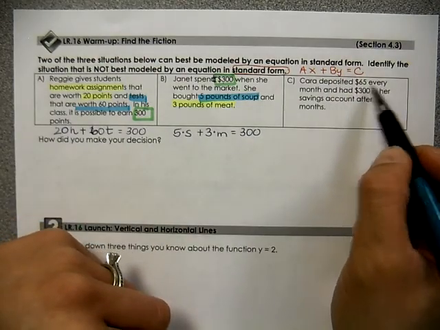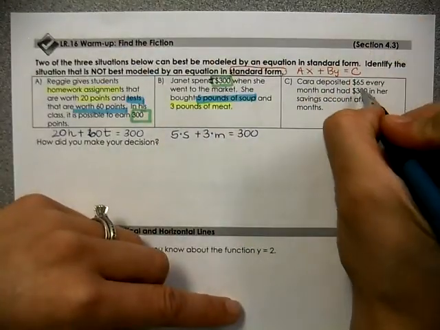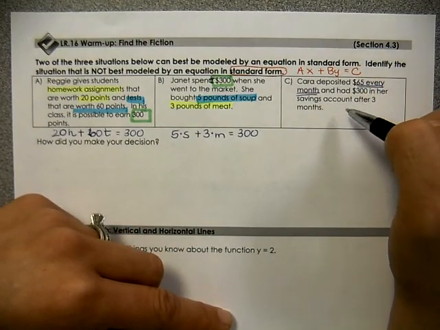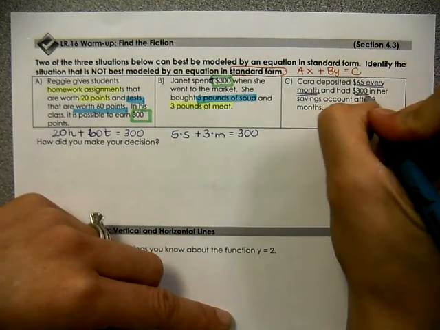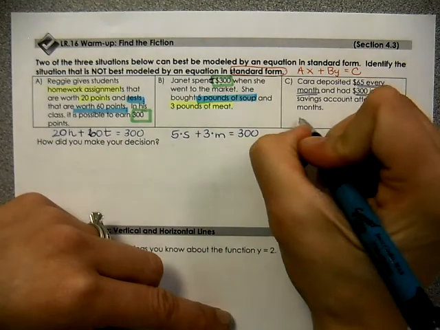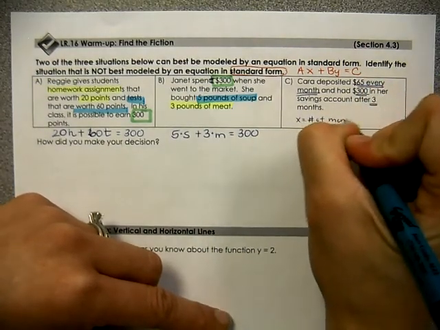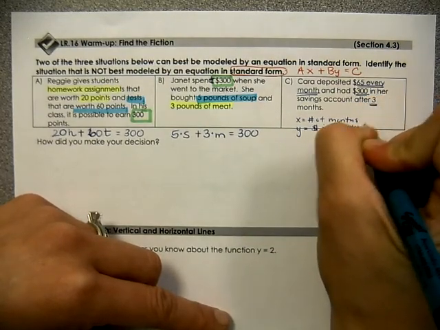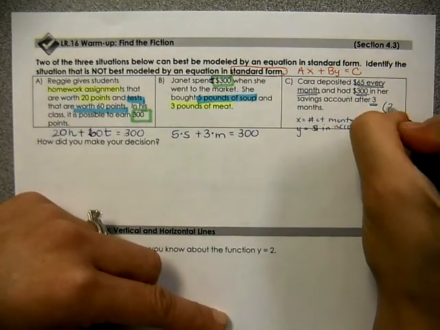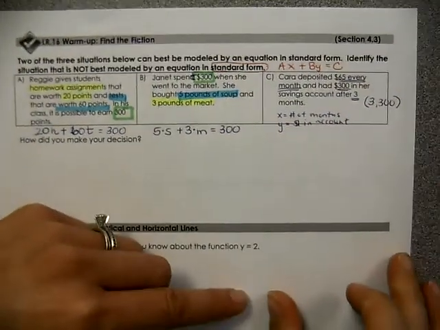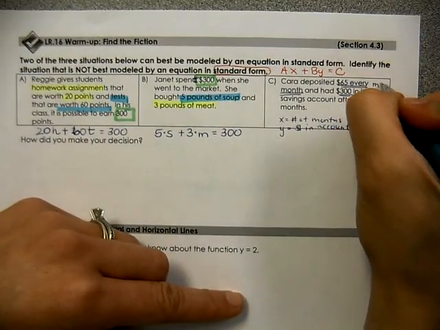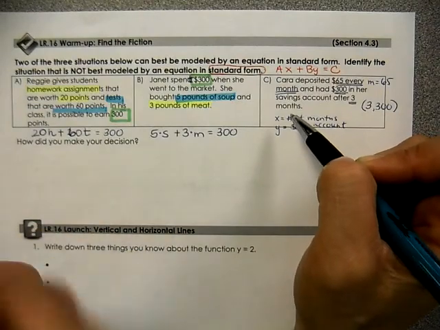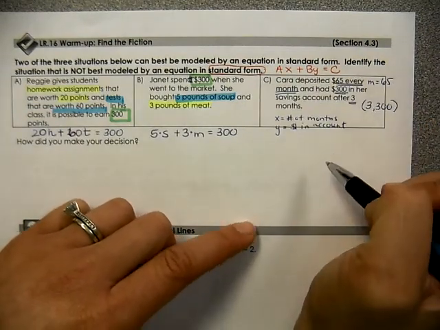Over here, we see Kara deposited $65 every month. Okay, so we got this rate of $65 every month. That's a rate. And she had $300 in her account after 3 months. So this is not a rate, it's giving me an input and an output. So if x is the number of months and y is the amount of money in the account, what this is giving me is kind of like an ordered pair. An input of 3 has an output of 300. And then this $65 every month is my rate or my slope. So in this case, this would not be best modeled by standard form. I would either start with point slope form or use a table to write it in slope intercept form.